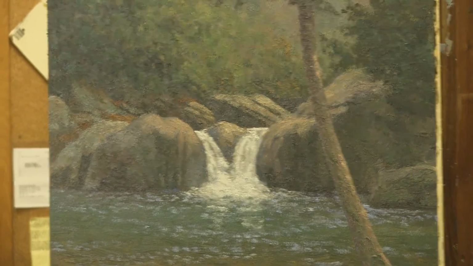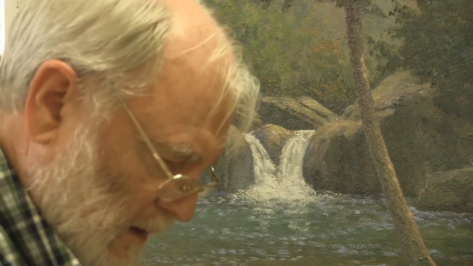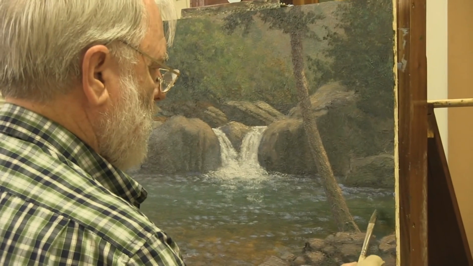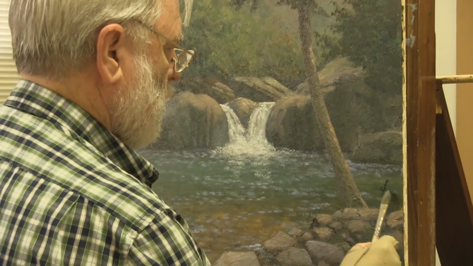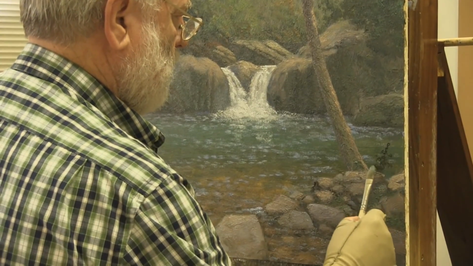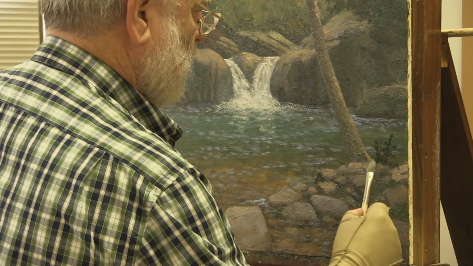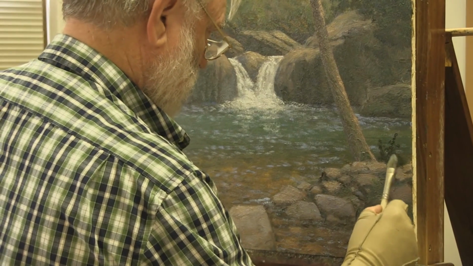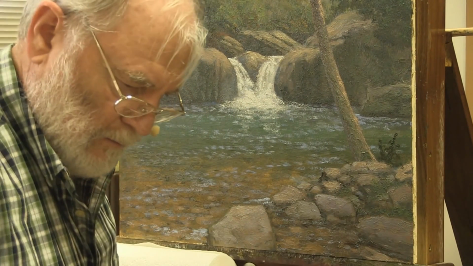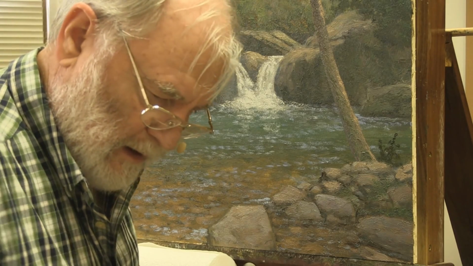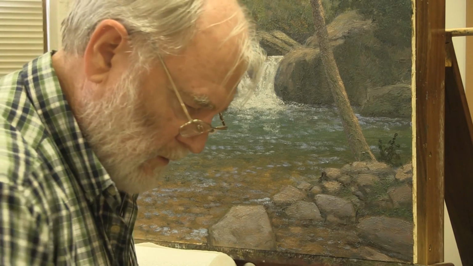Okay? Now, as I look at this, I'm going to put just a little suggestion of a bush that is right in here, that is coming out of the same piece of ground that tree is. And we'll put just a little bit of information that a touch of light has gotten through to illuminate it.